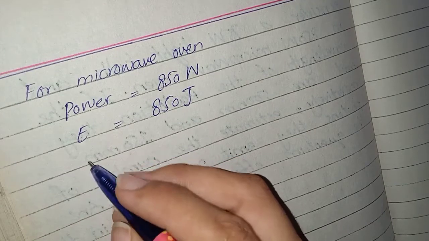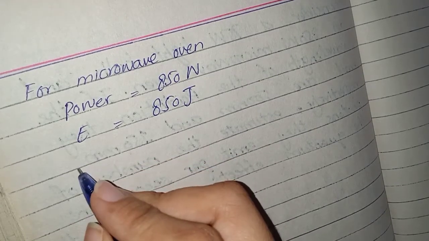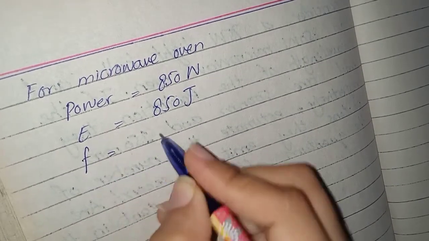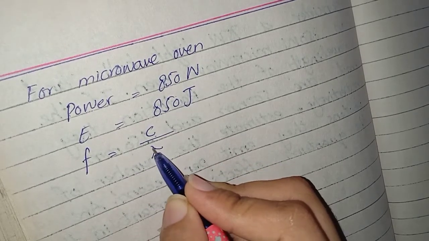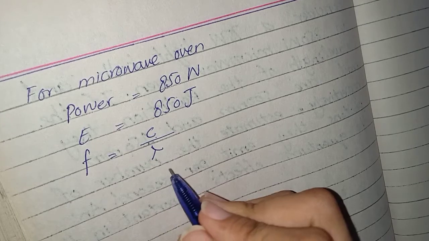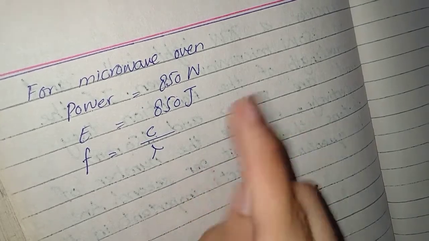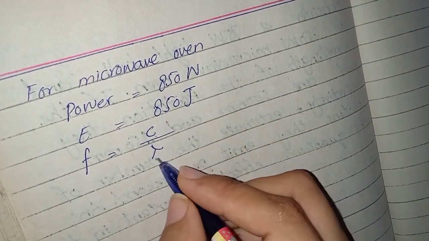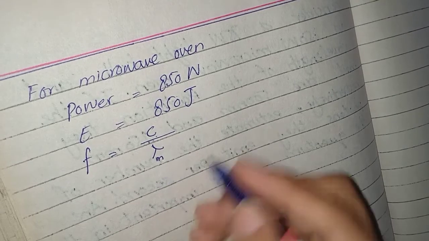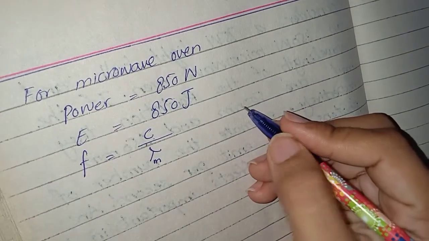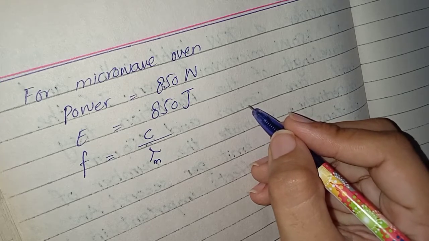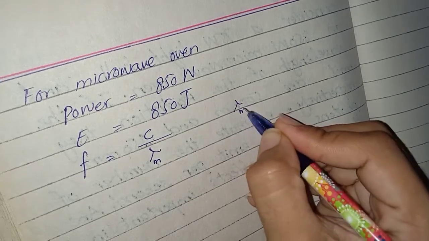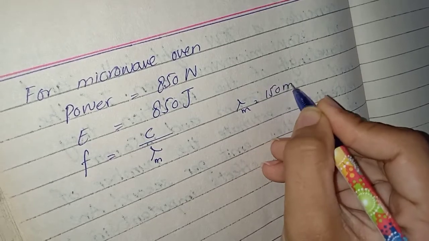And now the value of the frequency we have to find. Frequency will be equal to the speed of light divided by the wavelength of the radiations, now this time which are emitting from the microwave oven, and so I'm going to write it lambda m. That wavelength of the radiations which are emitting from the microwave oven is lambda m equal to 150 millimeter.